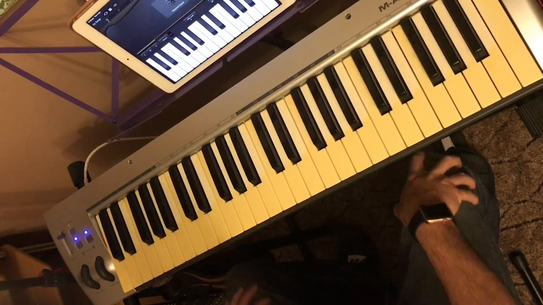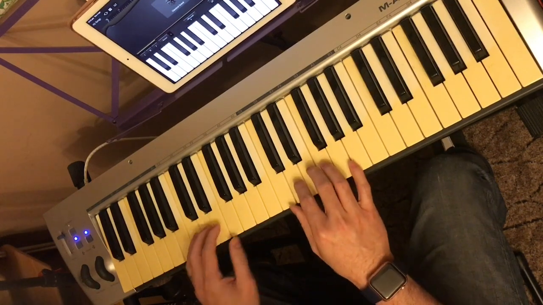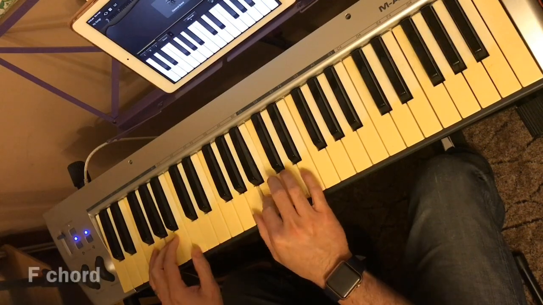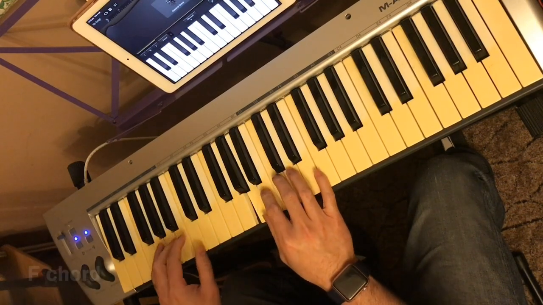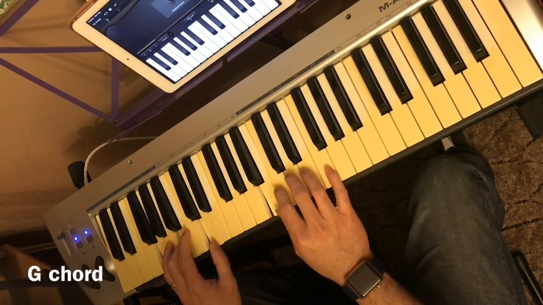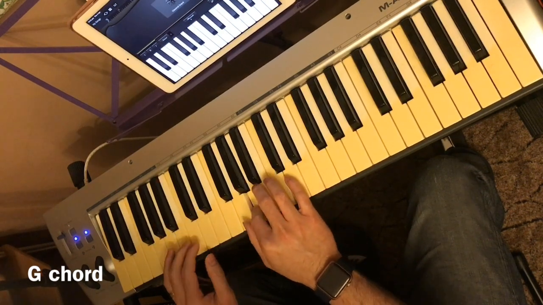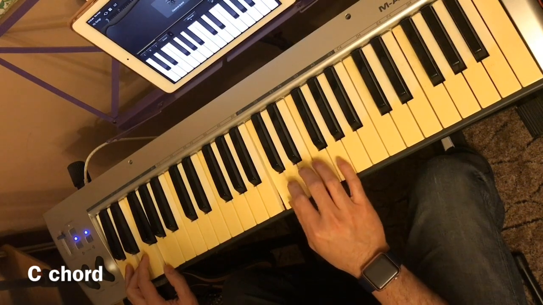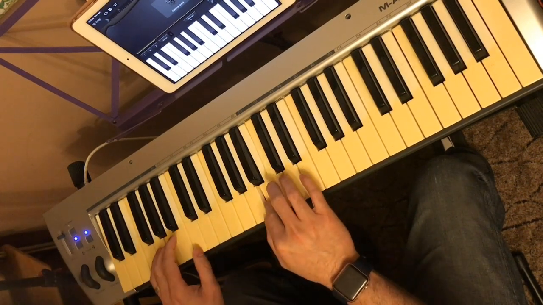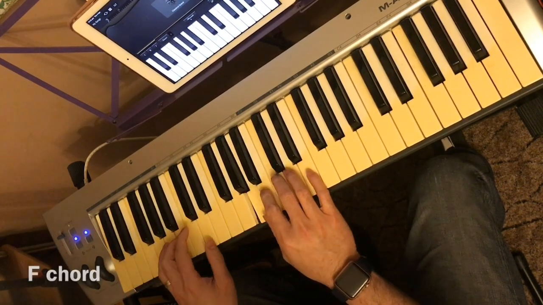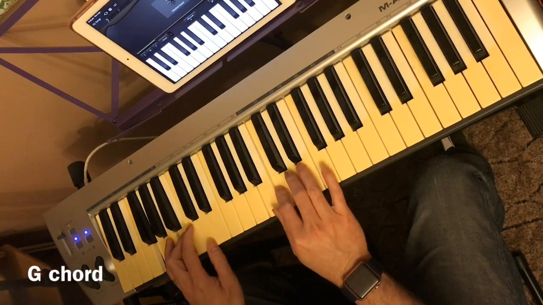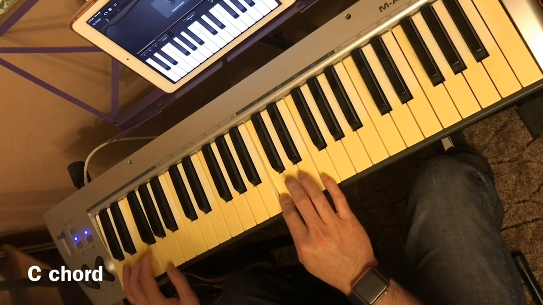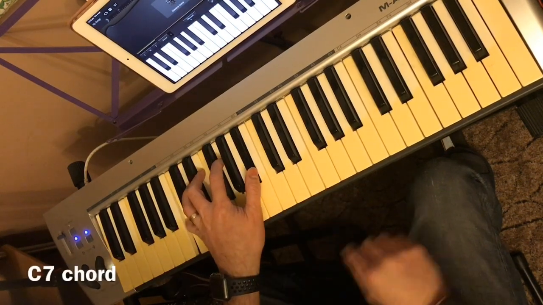Okay, so if we do it all together, you get the C chord, F, and then G first, B, C, D, and G. Seven.